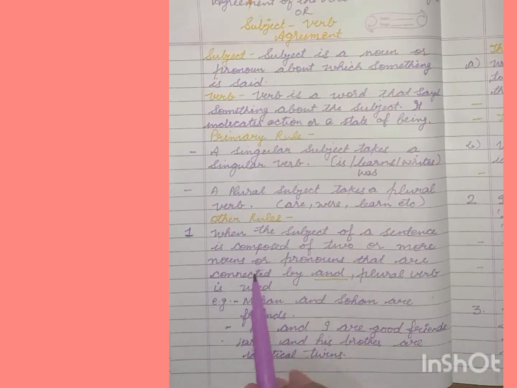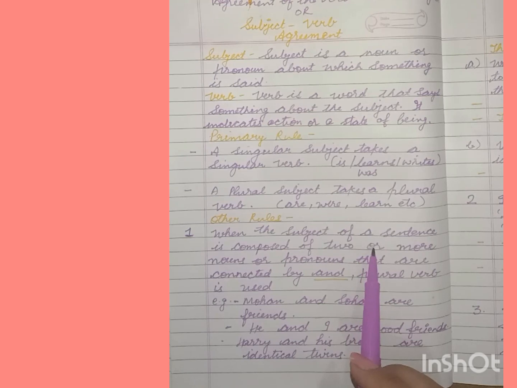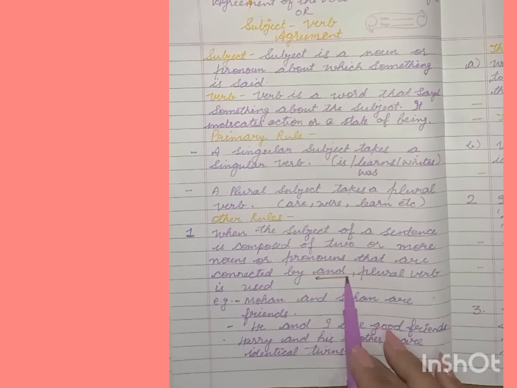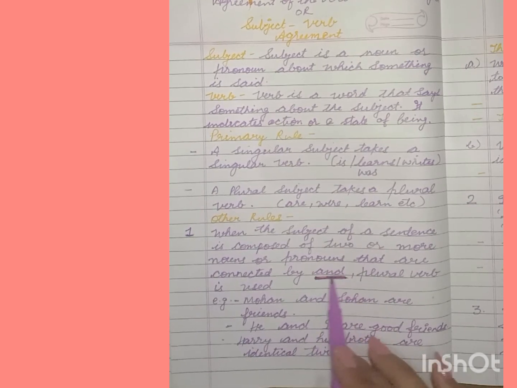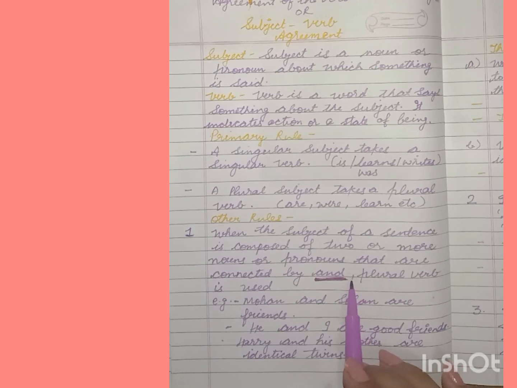First one is when the subject of a sentence is composed of two or more nouns or pronouns that are connected by and. Two or more nouns or pronouns are there and they are joined with the conjunction and, then plural verb is used.